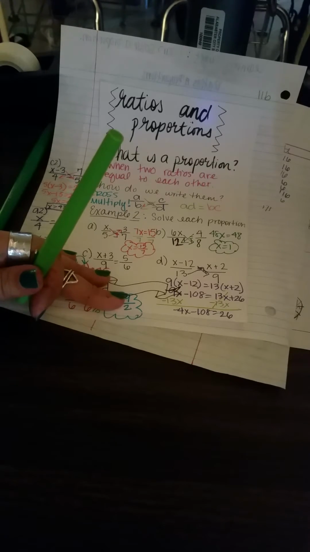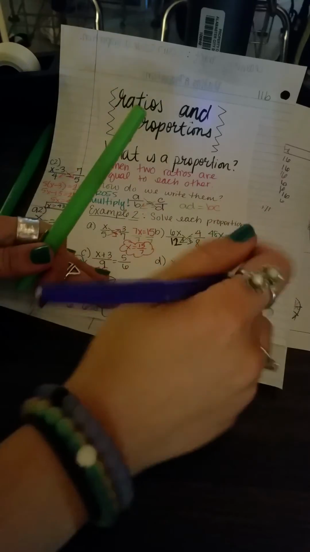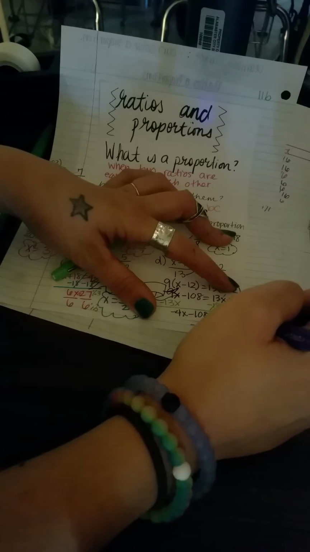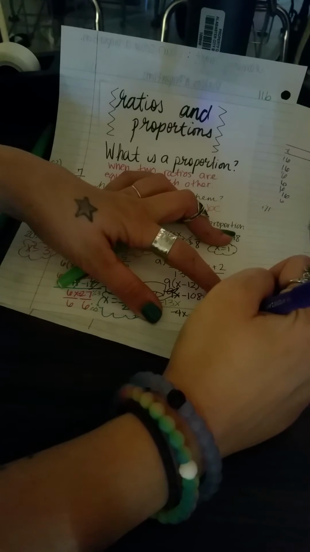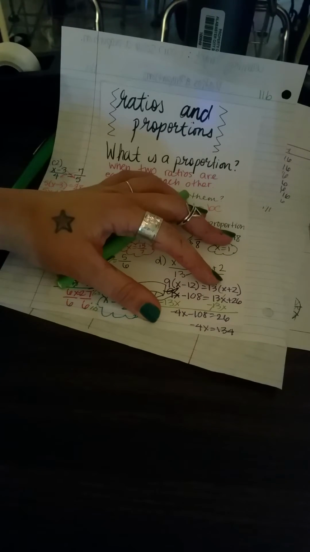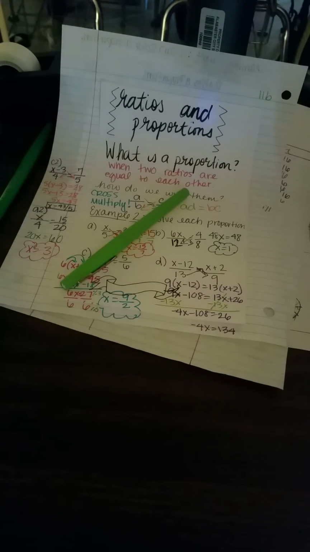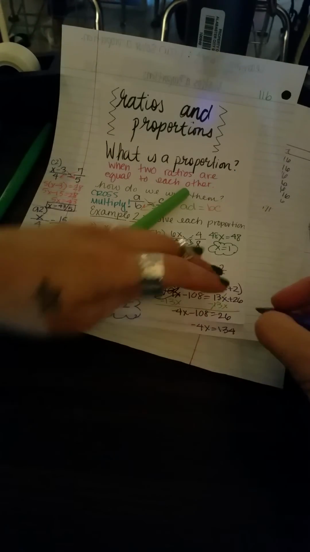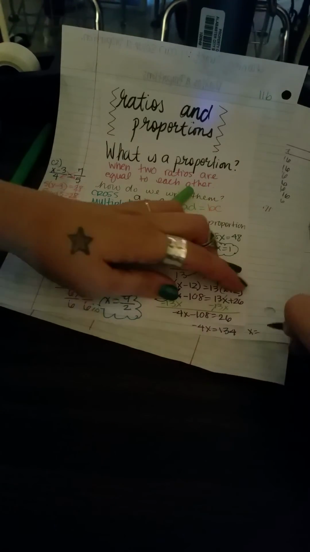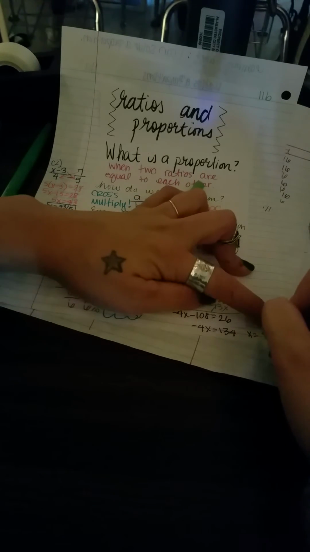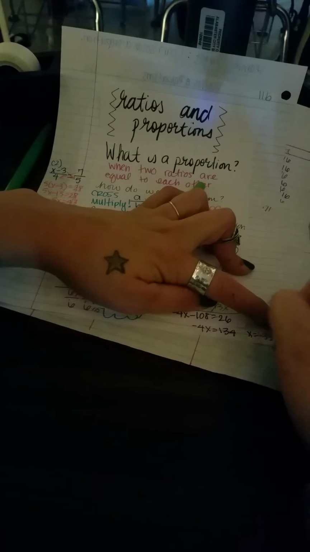All right, what would we do from here? Add 108, and I'm running out of room, so I'm just going to write negative 4x equals 108 plus 26 is 134. Does everybody see where I got that? And then we divide both sides by negative 4, and what does x equal? Negative 33 and a half. Okay, so negative 33.5.